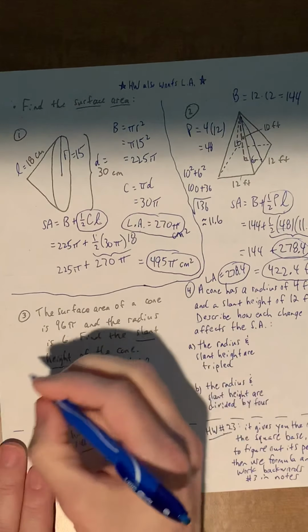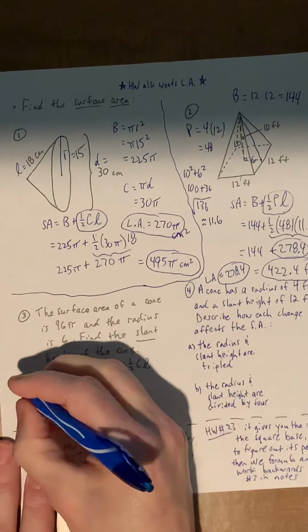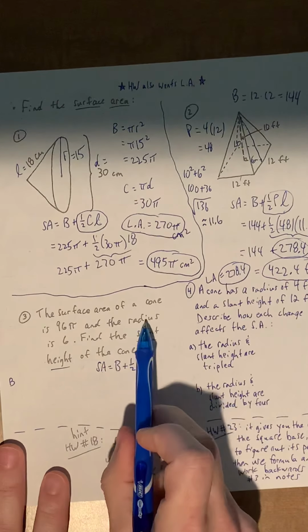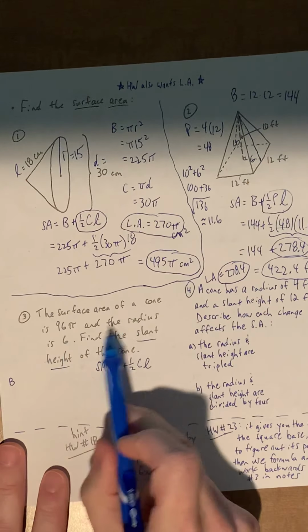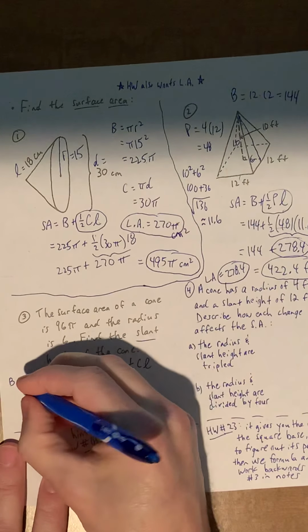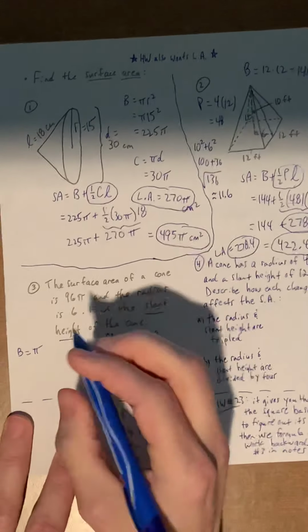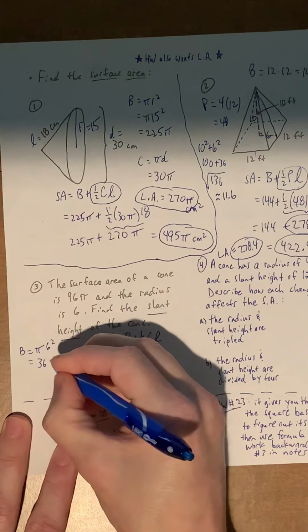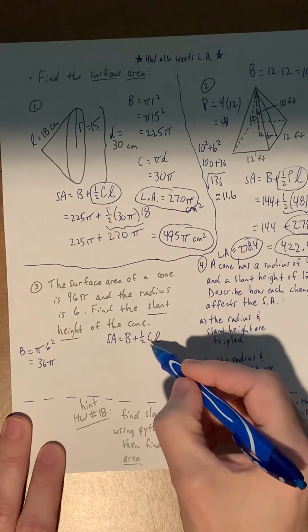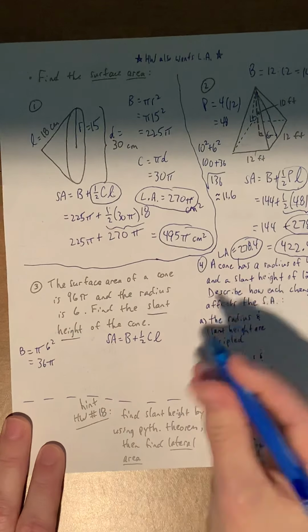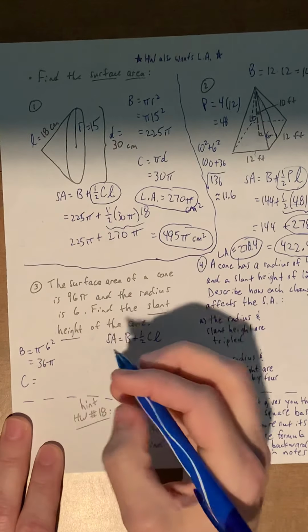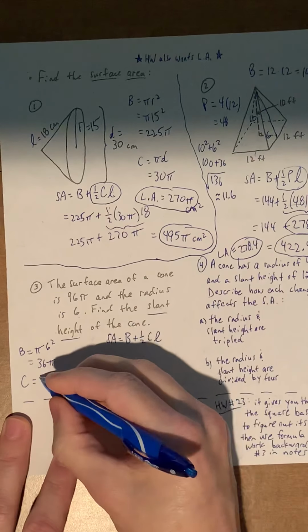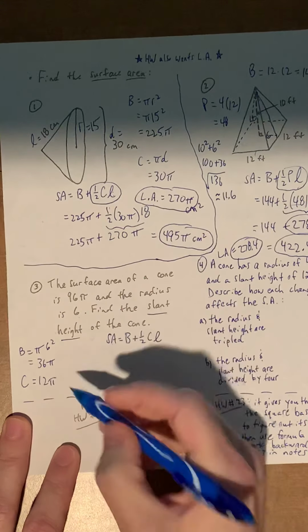So on the side, let's get B and C. B is the area of the base, which is pi r squared. Well, r is 6, so it's pi times 6 squared, or 36 pi. And then capital C is pi d, pi times diameter, for circumference. Well, if the radius is 6, the diameter is 12, right? So 12 pi will be your circumference.